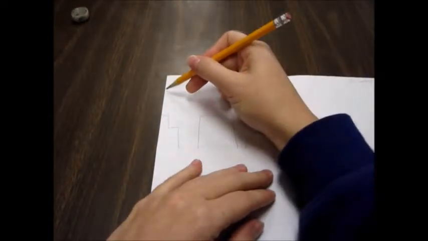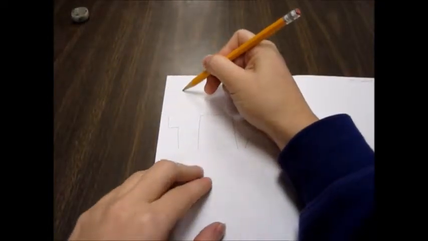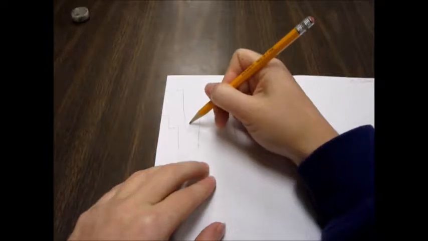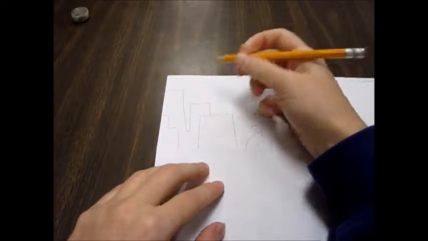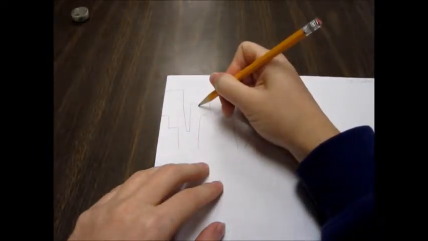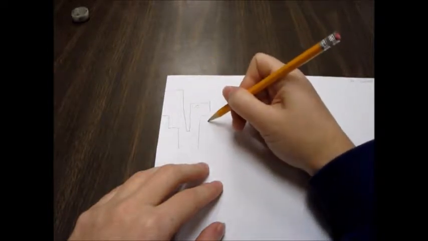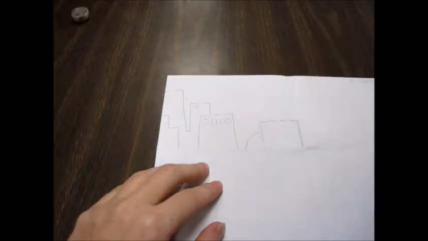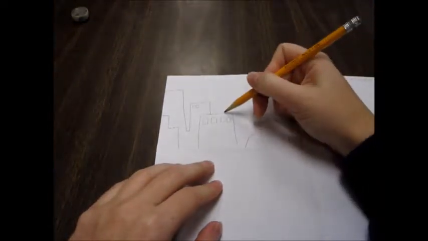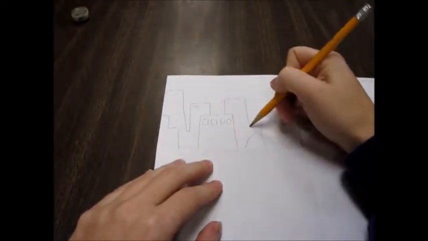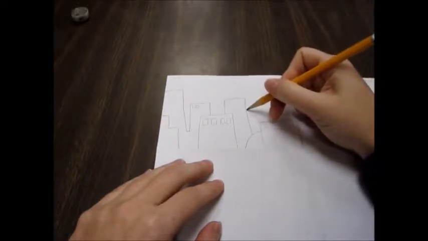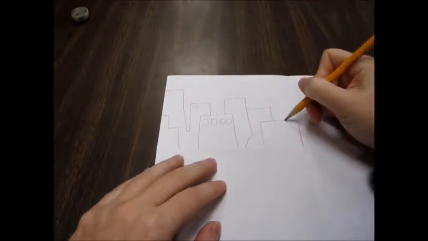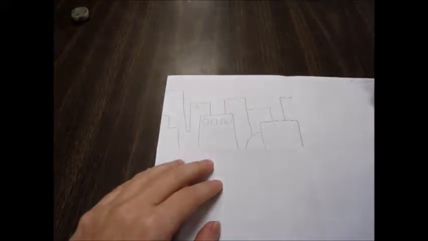Now behind them there's probably going to be even more buildings in the middle ground. Maybe a little bit smaller. You can add details. And keep on adding your buildings until you have your middle ground of your city.